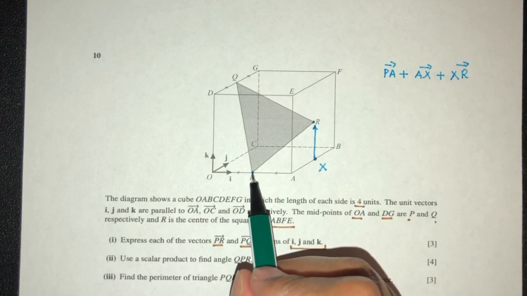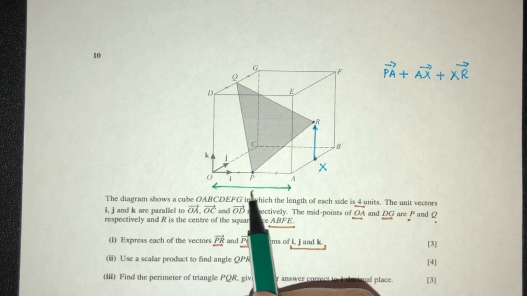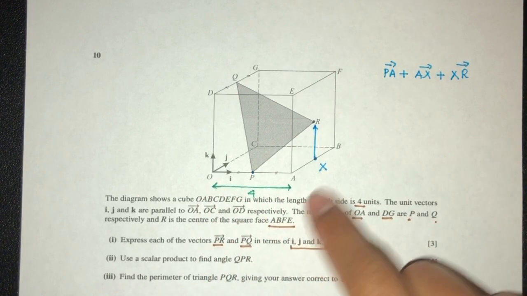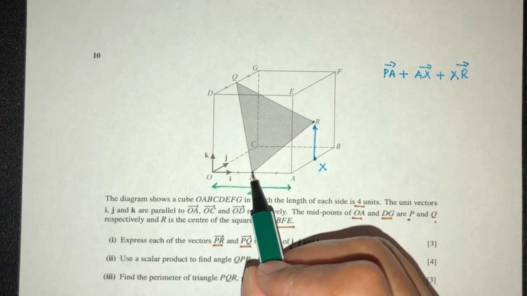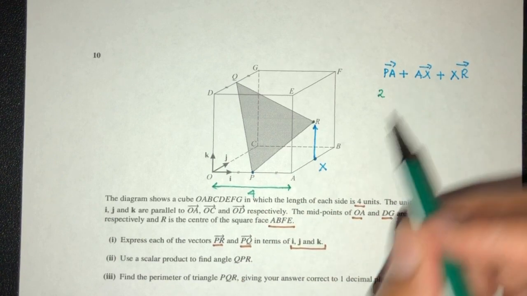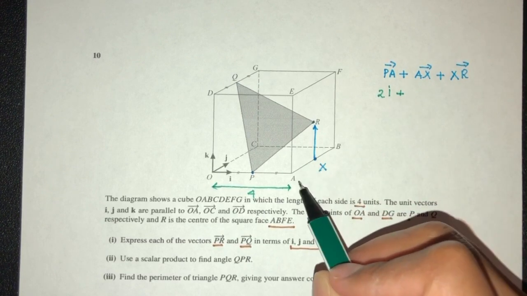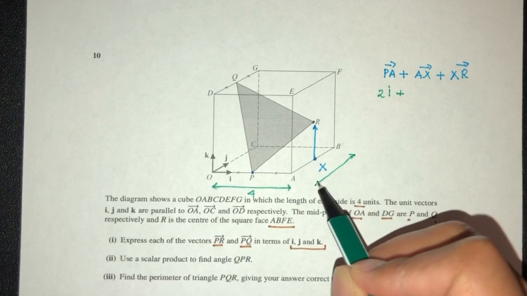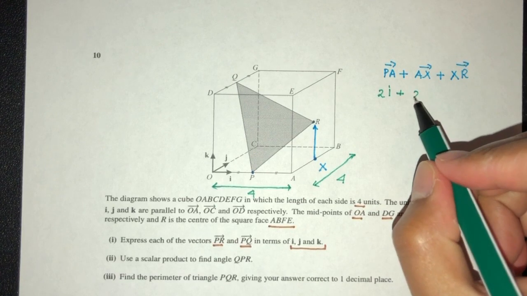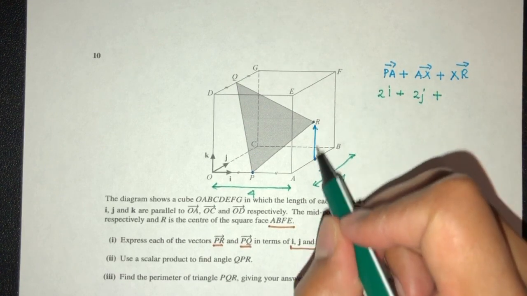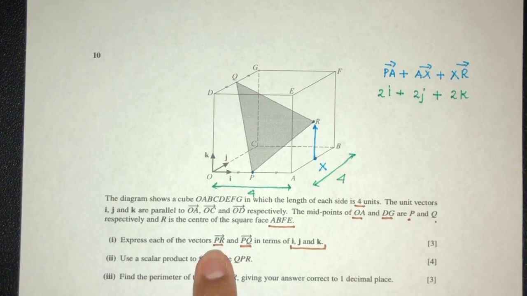So PA will be from this point to this. Now we know that the whole thing here is the value of 4 as given by the question. This is 4, 4, and 4, right? So PA is half, because P is the midpoint, from P going to A that will be 2. Makes sense, right? This direction will be I, that will be 2I. Plus AX, same thing. The whole thing here is 4 as well. X will be the middle value, so that will be 2J. And finally, we have to move up to the center, that should be 2K. Okay, that will be part 1 for PR.